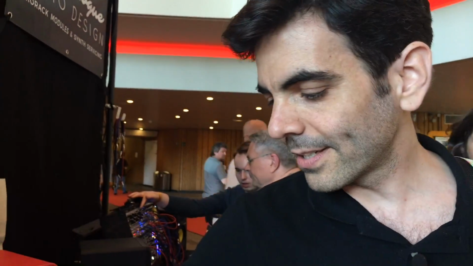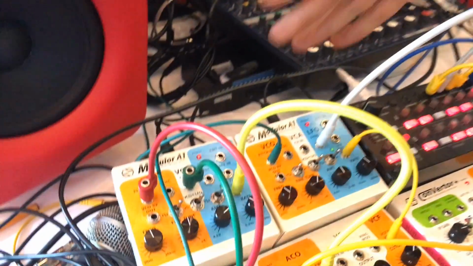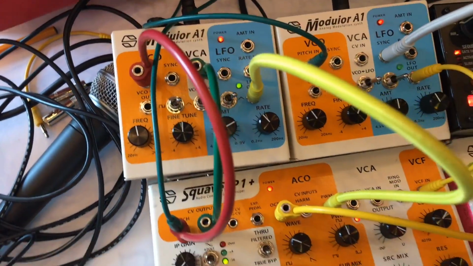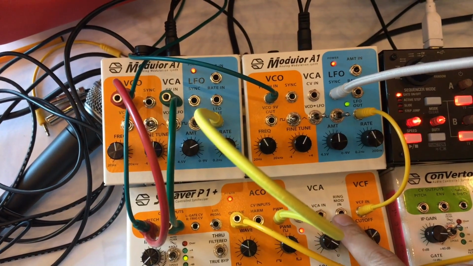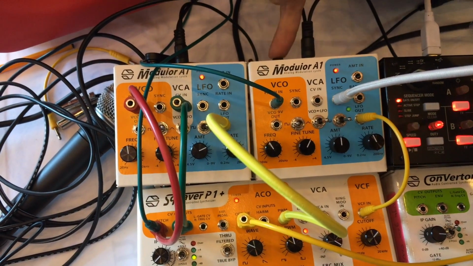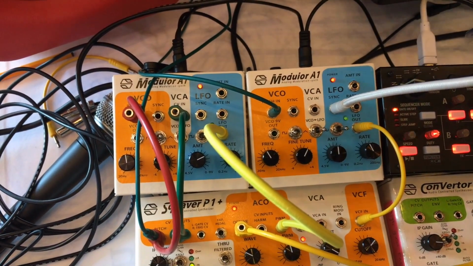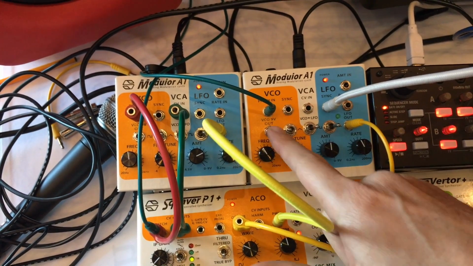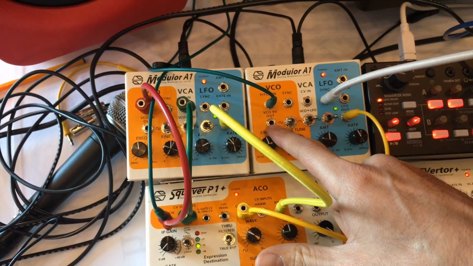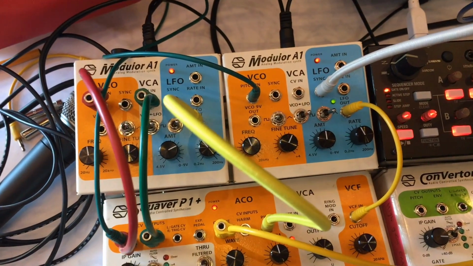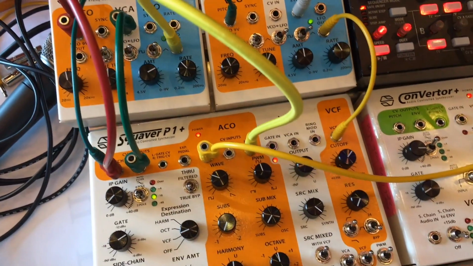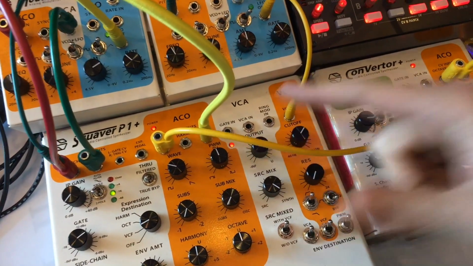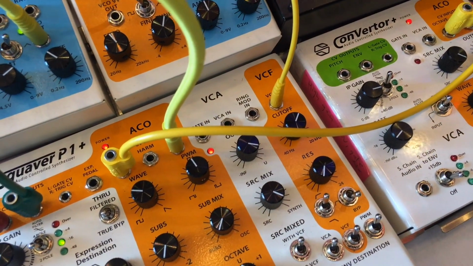And we also have the Modular A1, which is not audio controlled, but it's a companion to the Squaver and Converter. It has an LFO and a VCO, so you can feed the ring modulation inputs. The Modular A1 also has a line output at the back in +4 dBu, and a 9-volt output for modular rigs, so you can mix it into a Eurorack rig. That's what we use for the ring modulation input as well. The ring mod inputs are regular audio inputs, so you can feed any audio to it.